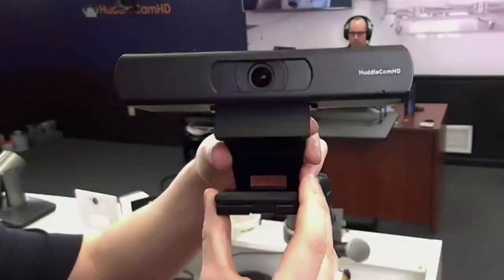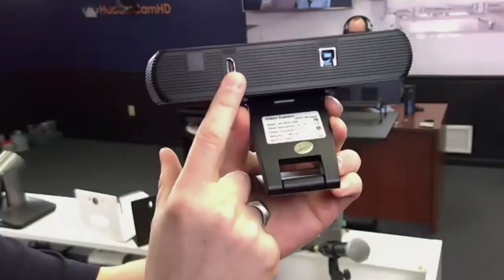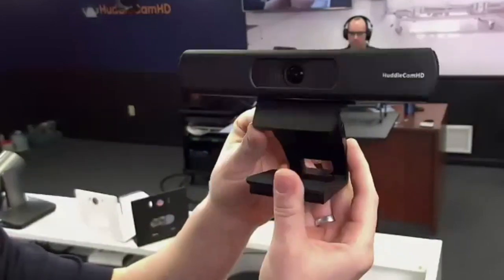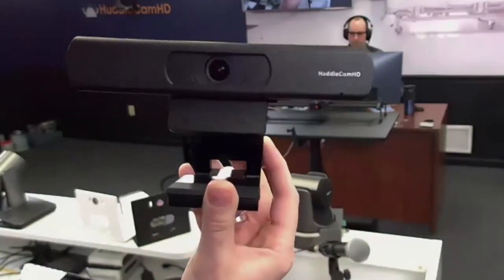It's Zoom certified, it's 4K, and it has an HDMI and a USB output. So this is a really great starter camera if you're using like an ATEM Mini. But yeah, we'll show a couple different HDMI cameras today.